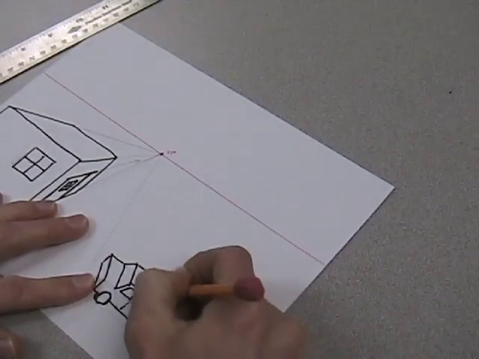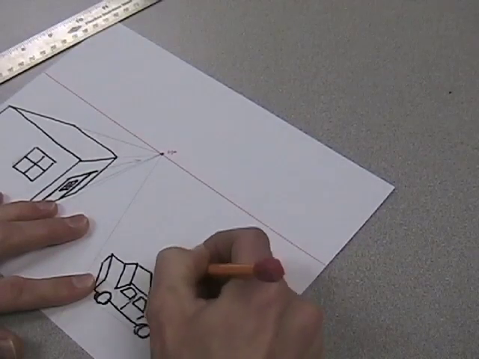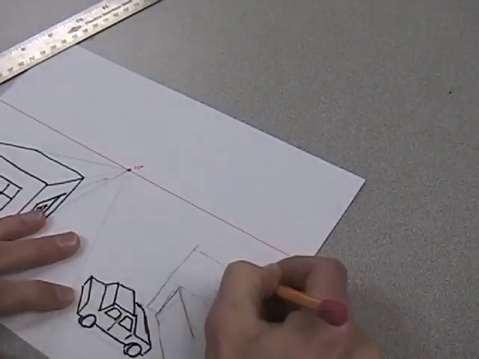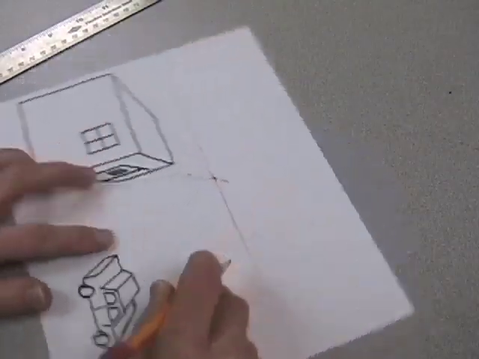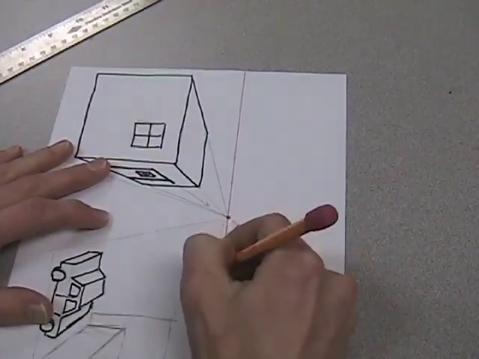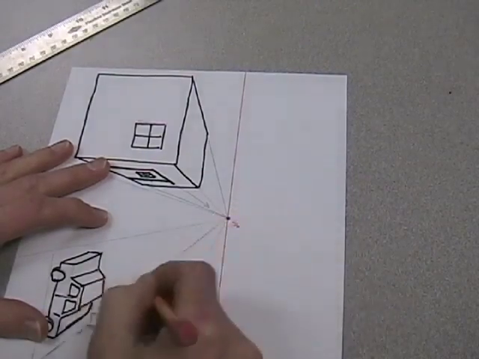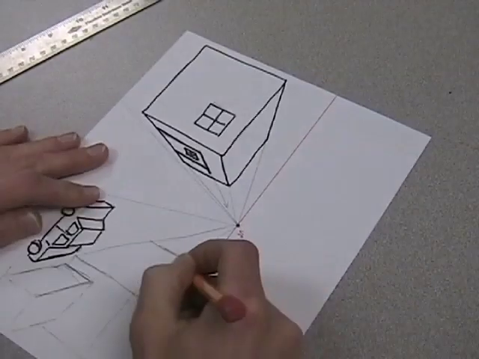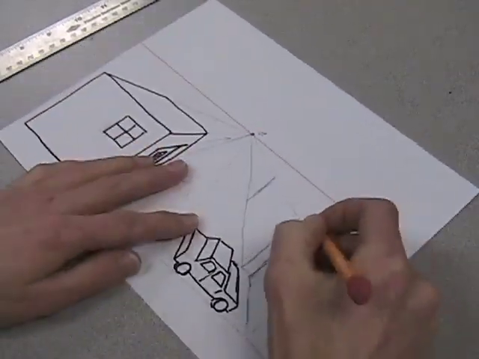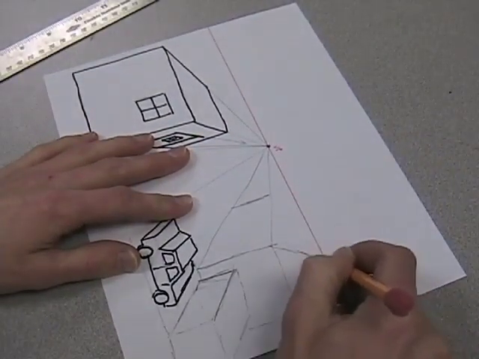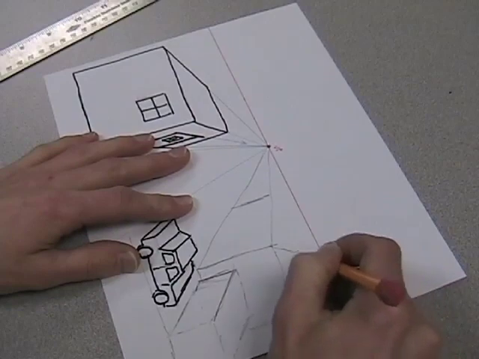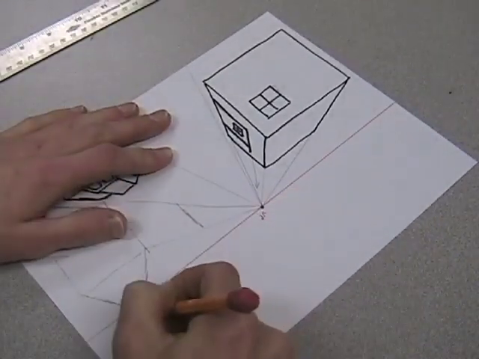Let's go for the full house effect here, right? Now I'm going to draw a roof just to show you guys that you can. And something interesting is going to happen with the roof.